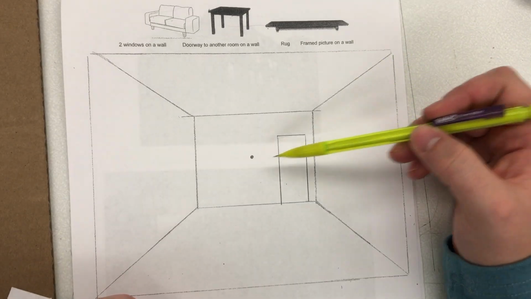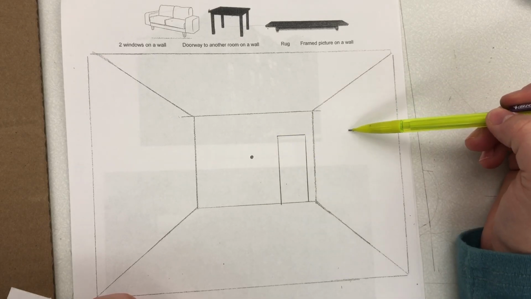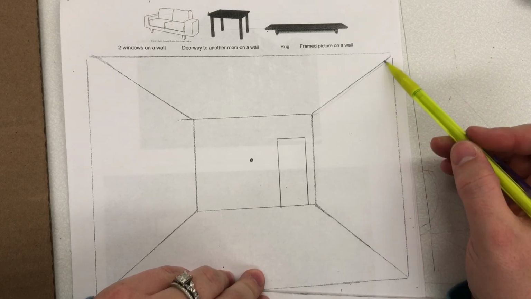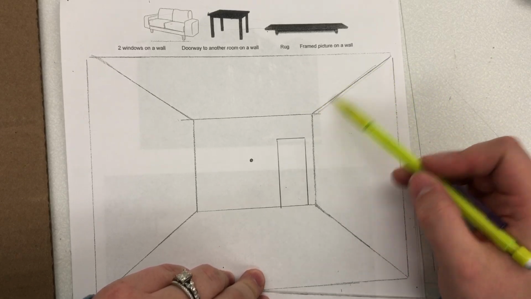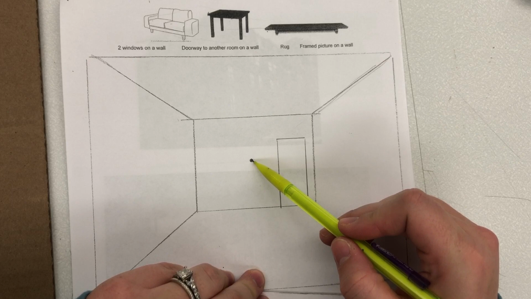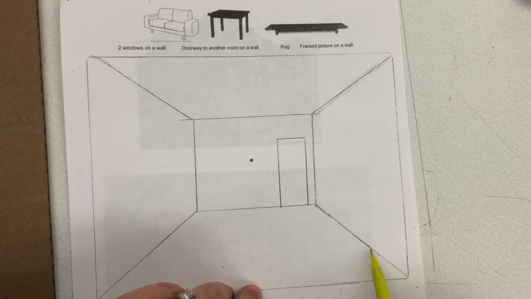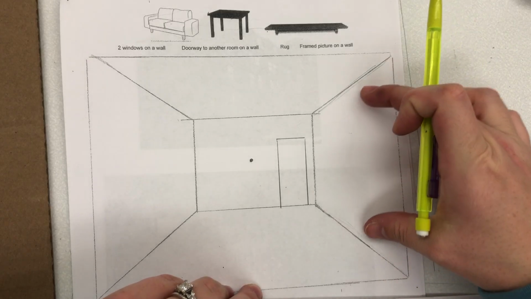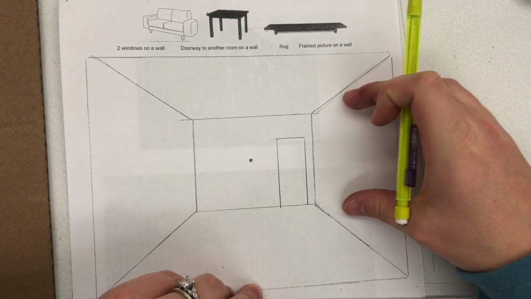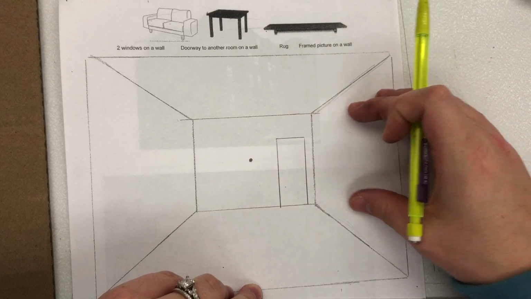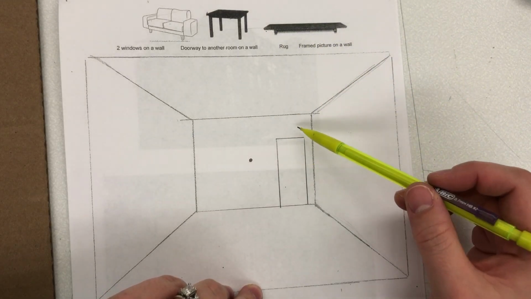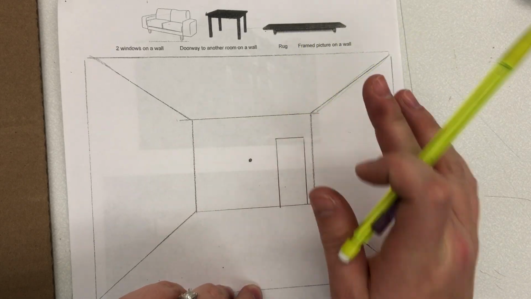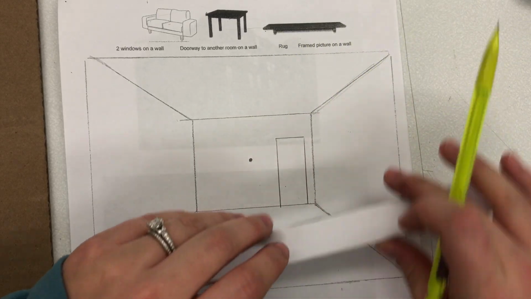All right, the windows. I'm going to put my windows on this wall. And you can see the top of the wall where it meets the ceiling is angled towards our vanishing point. The floor where it meets the wall is angled up towards our vanishing point. So I know that anything that I put on this wall is gonna angle towards that vanishing point. This back wall where I put the door, everything is going left to right. That's directly in front of us. It's not at an angle.